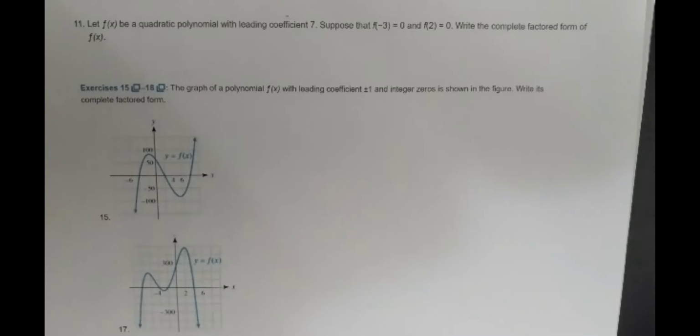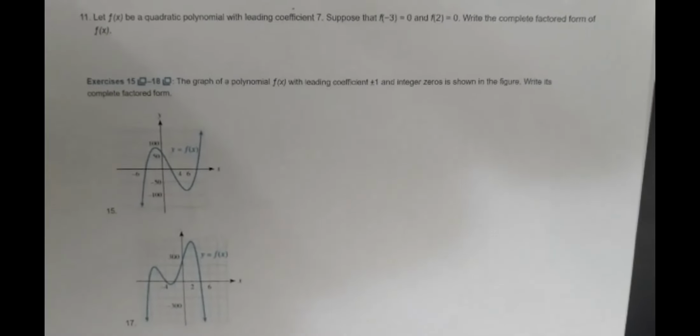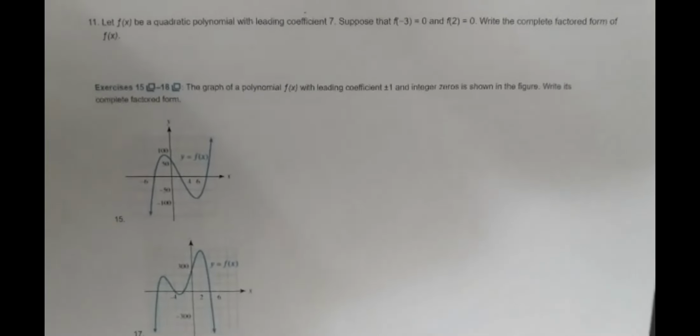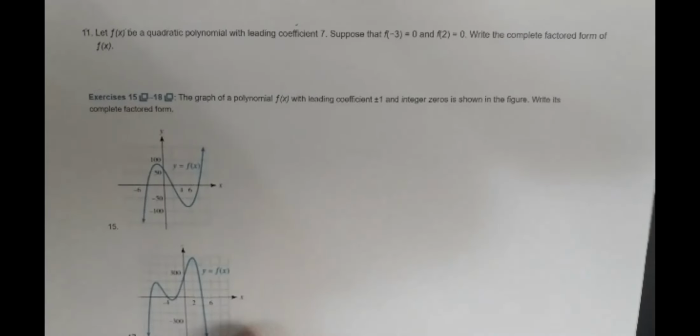Go ahead. What did you have, a question? Well, no, sorry. Looking over the homework, I've missed 11, but that'd be a quadratic with a leading coefficient of 7. Mhm. So I knew in the video you were setting up the coefficients outside the factor form, but what do we do with the 7?